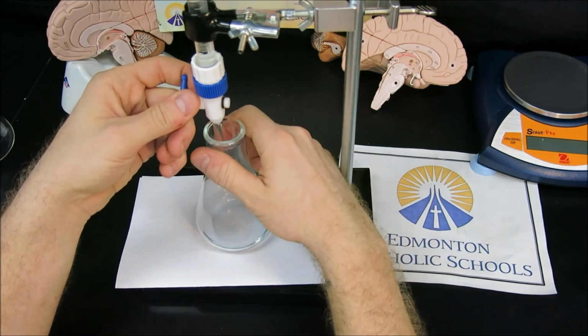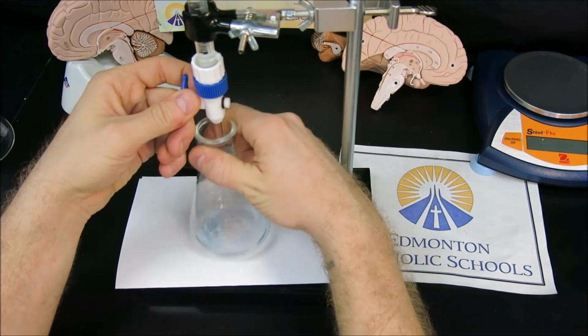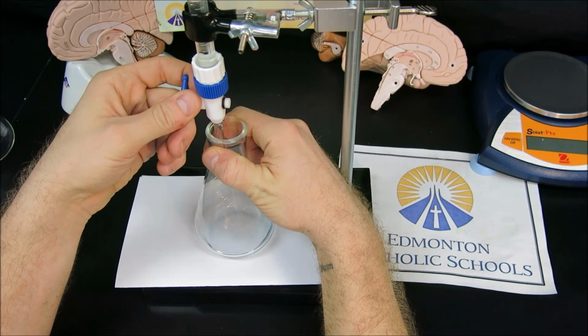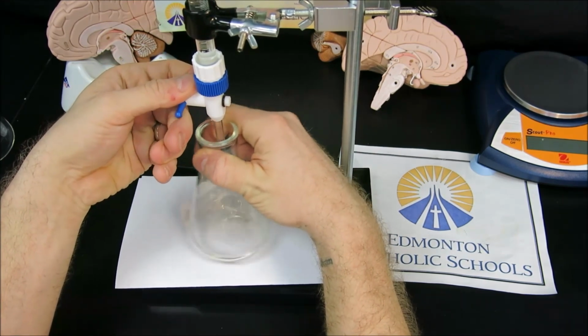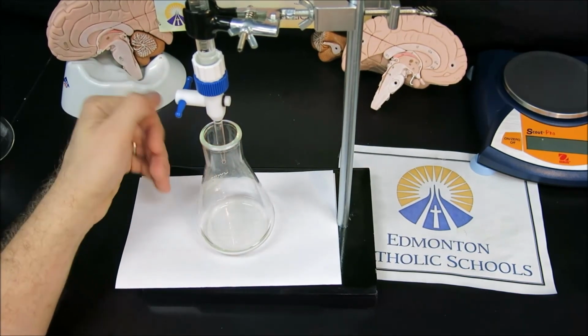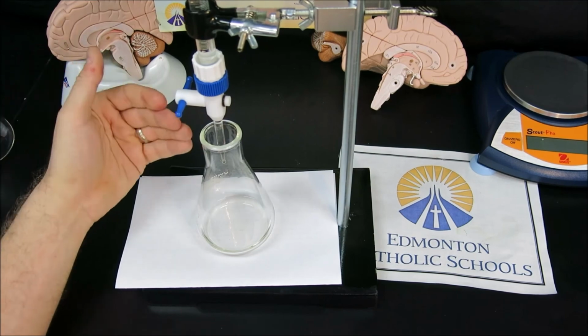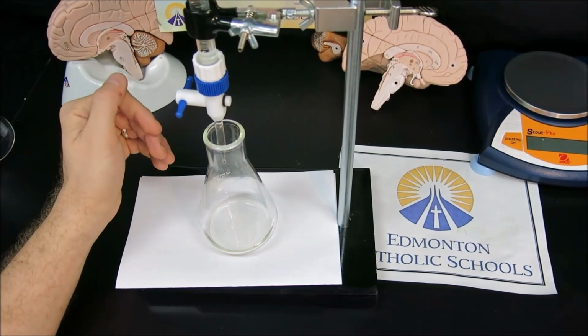We can see that the color is still blue. I'm dripping into the center just to show the yellow, and then as I swirl, that yellow fades. So the color change goes from that yellow and then fading away to blue. In this case it didn't fade and the yellow stayed, and this would be considered an overshoot because I've actually passed the green point. I will record the volume, but this volume will give me an indication of how much I need in order to reach my endpoint.